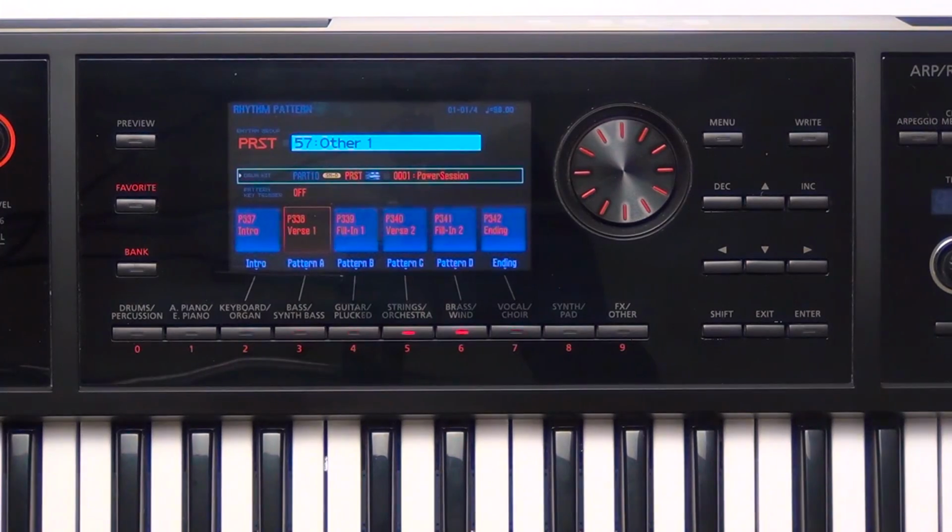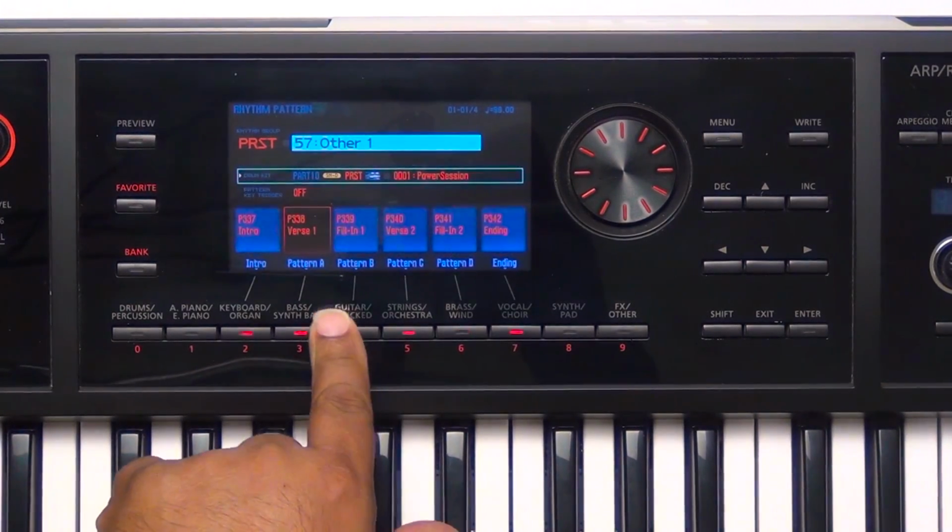That's cool. I can totally live with that. So for our example, we're going to use this other, and we're going to use verse 1. Okay, so the verse 1 right there. So now let's learn how to integrate it inside the sequencer.